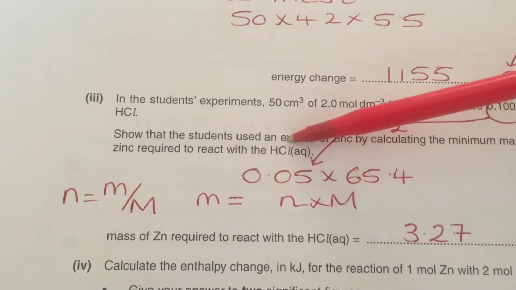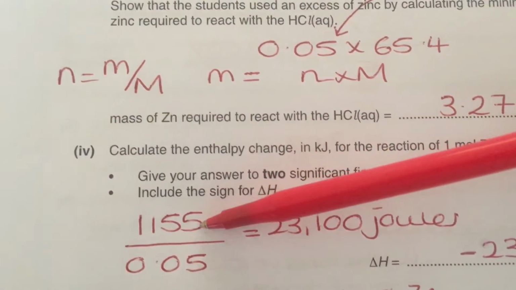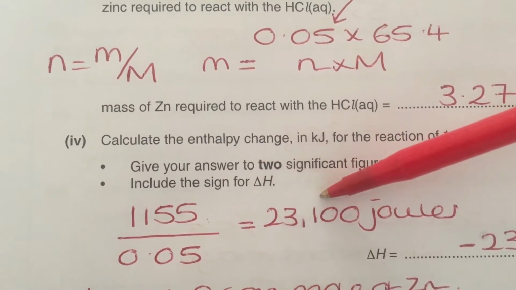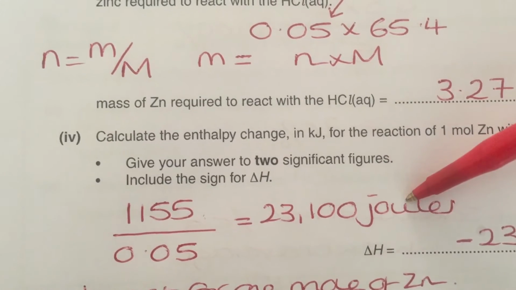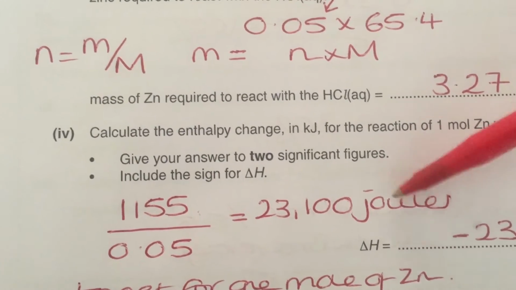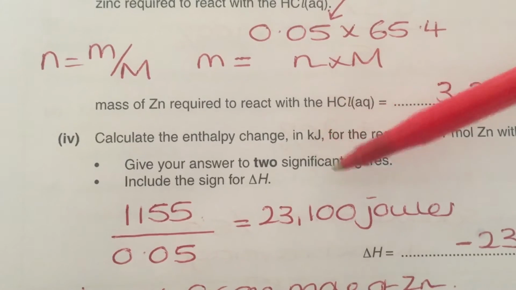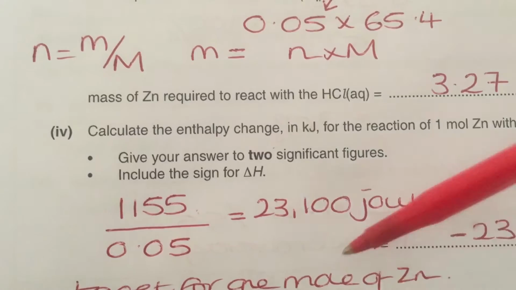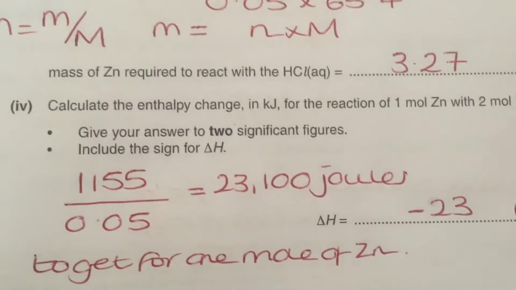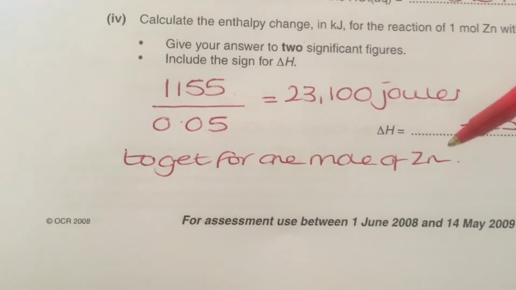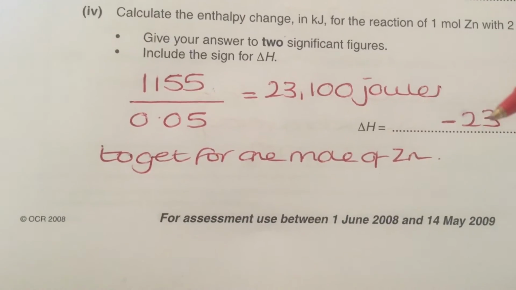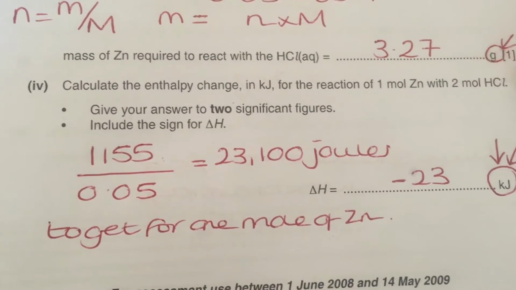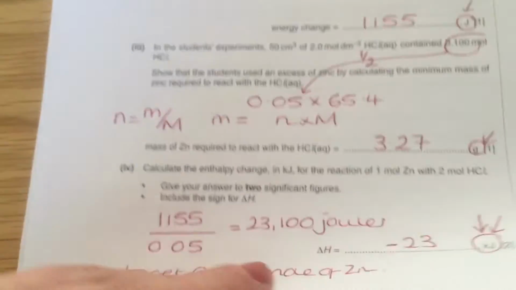0.05 moles of zinc. So I've taken my value and divided through by the number of moles of zinc that I would use, which gives me 23,100 joules. This is joules, not kilojoules. So I have to remember to divide through by 1,000, which would give me 23.1. And then I have to remember that it's to 2 significant figures, so I need to get rid of the 1 and round correctly to get my minus 23. This is our target, to get 1 mole of zinc, because it's asking us in the question for 1 mole of zinc, 2 moles of HCl. Flipping over to the next slide.